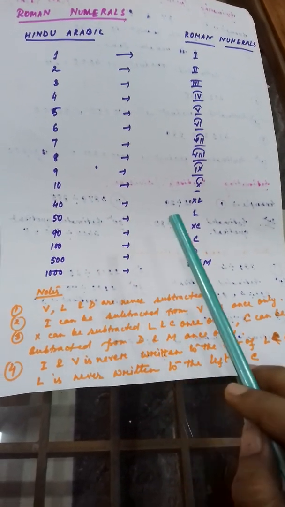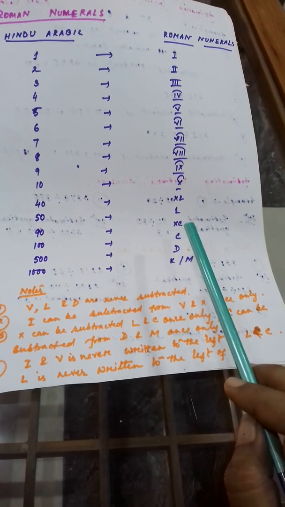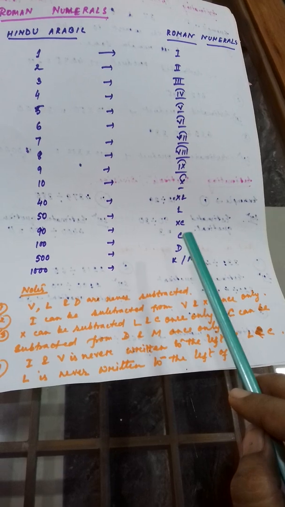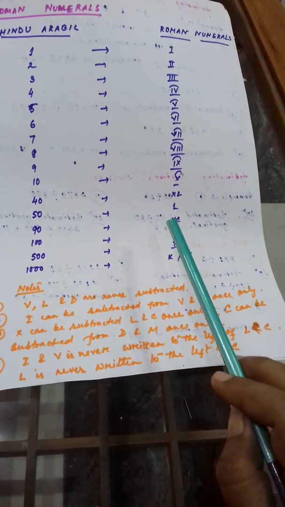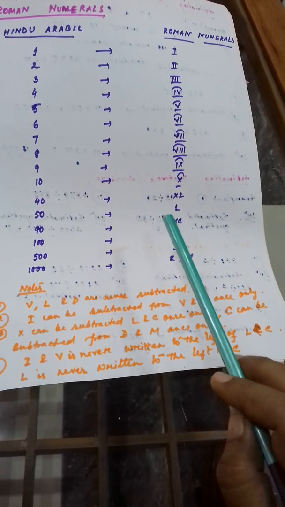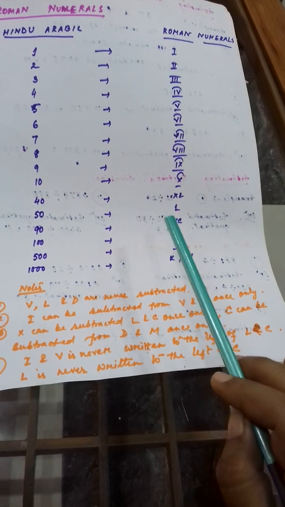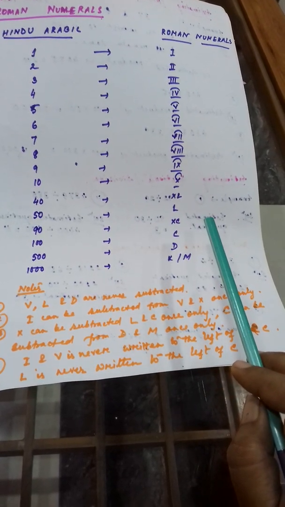Got it? Next 90, XC. Why have I written C? C is 100. So 100 minus 10 is 90. So always when you subtract any number, you have to write it to the left of it. And when you add any number, you have to write it to the right of it.